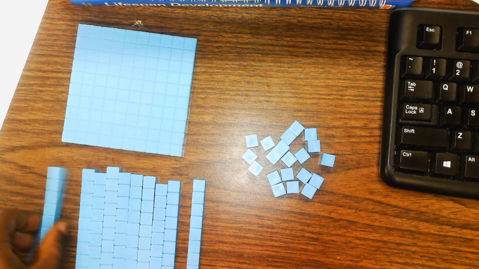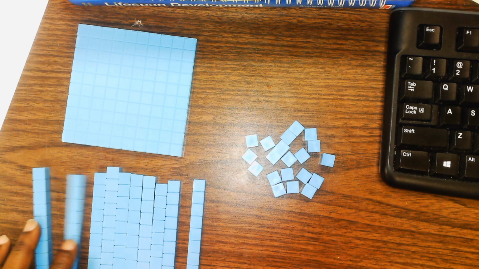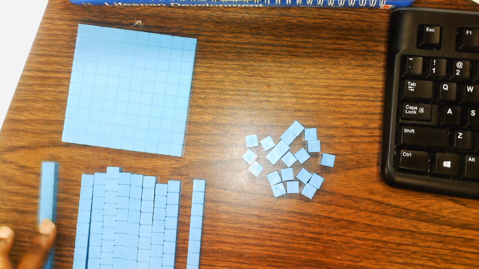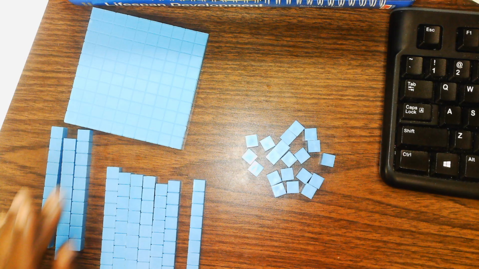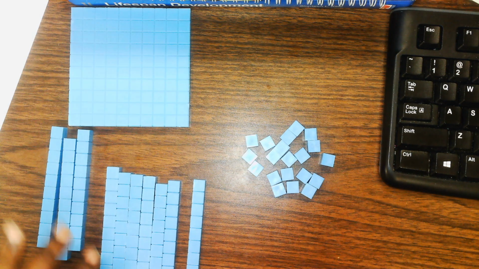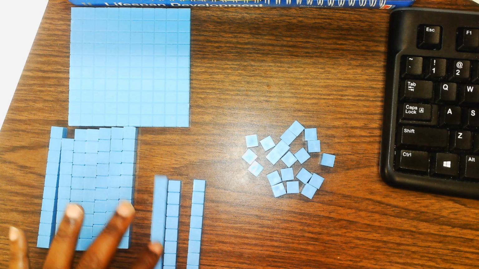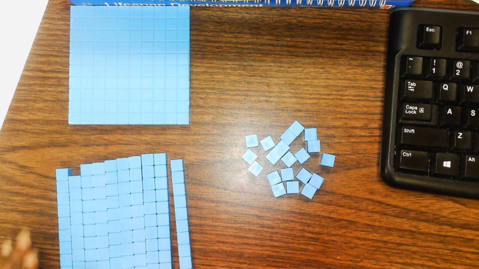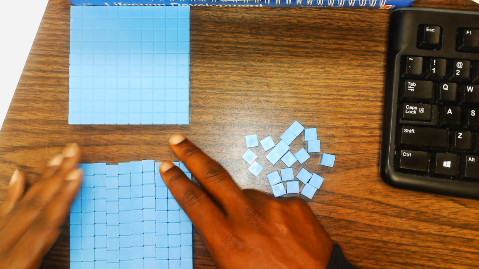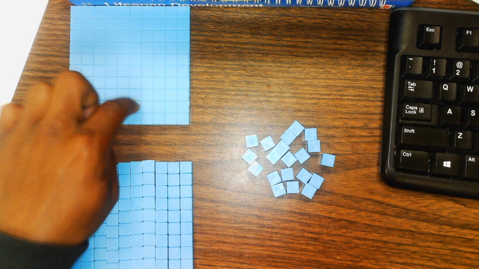There's 10 of them together. If I count these out right now, 10, 20, 30, 40, 50, 60, 70, 80, 90, 100. So 10 of these rods equal one flat.